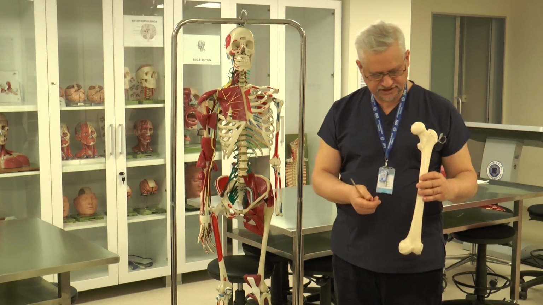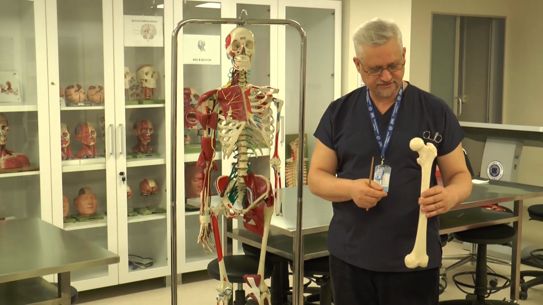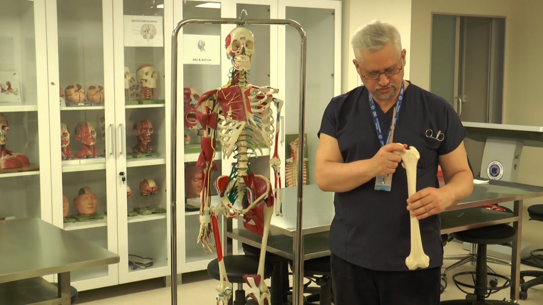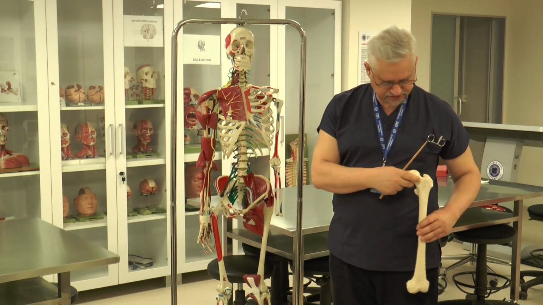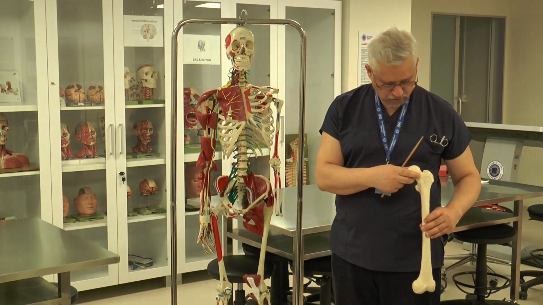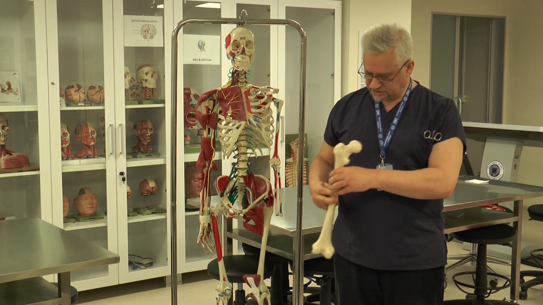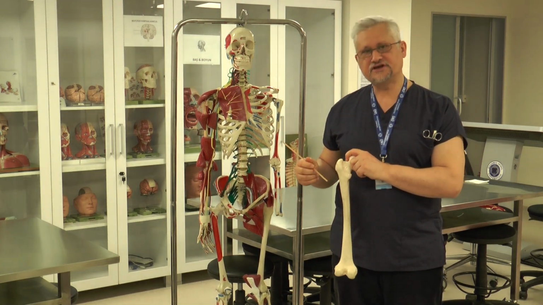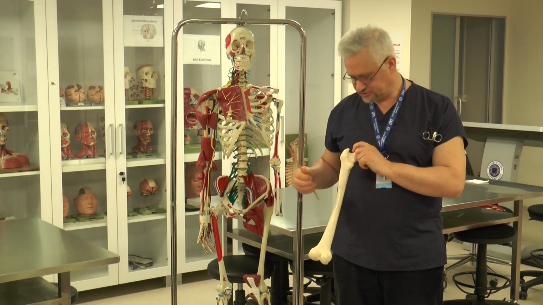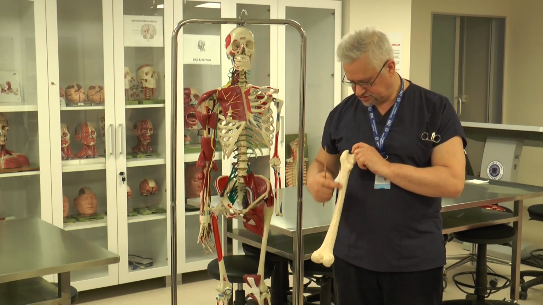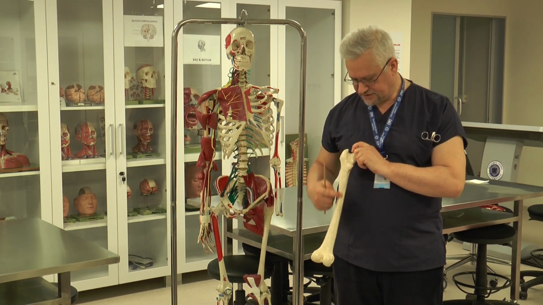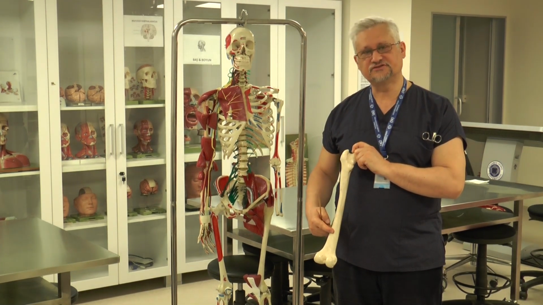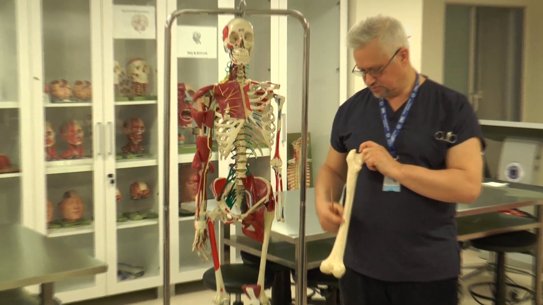Let's determine the side of this femur in my hand. The head of the femur should be medially located. So it has to be like this, or it could be located like this, because it's also medial. But the second criterion is that the linea aspera should be on the posterior aspect. This is a sharp edge, the sharp border, located on the posterior aspect. This is called the linea aspera. It has to be posteriorly located.